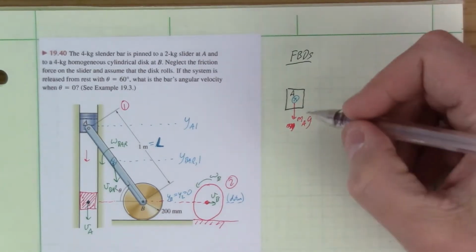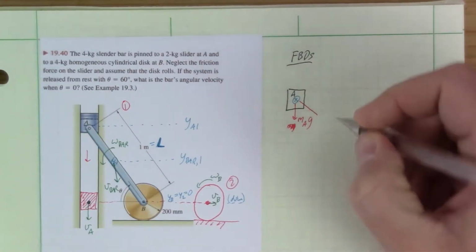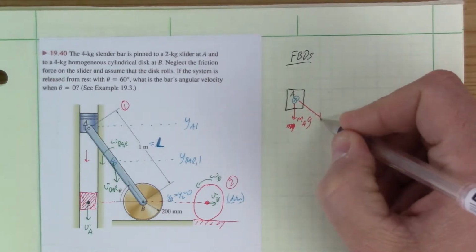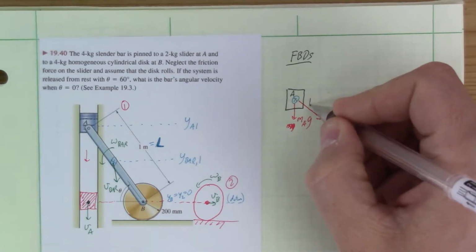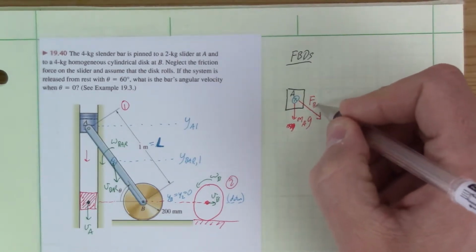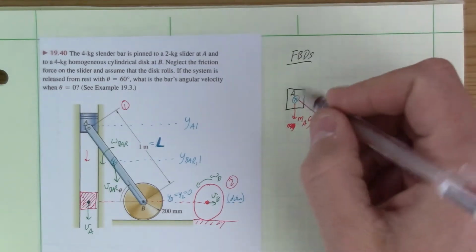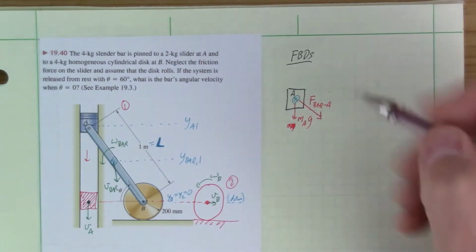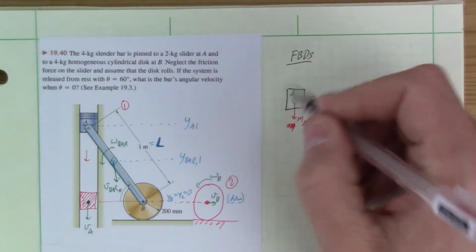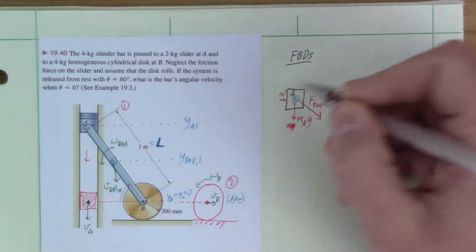Okay, and then based on where it is in its slide, it is going to have a force from the bar, assuming the bar is in tension, let's say, right? So this is the force of the bar onto A. So I'll represent it as force of bar onto A. And that's it. Okay, no, there could also be a normal force. There's no friction here. Neglect the friction force in the slider, so we're not even going to put that in here. But there could be a normal force, which would look something like, we'll just sneak it in there on the side.